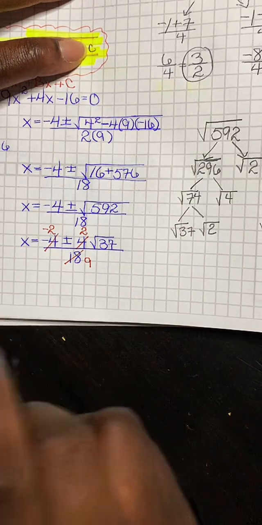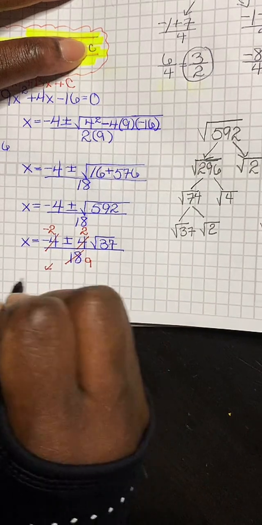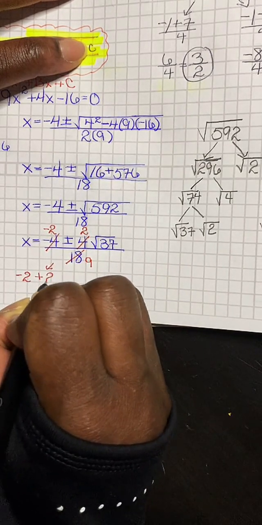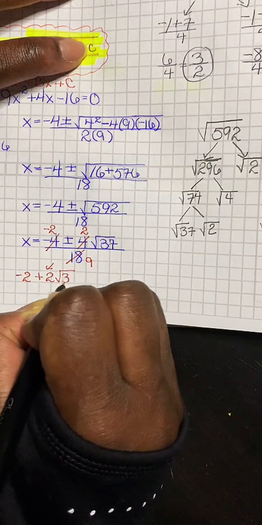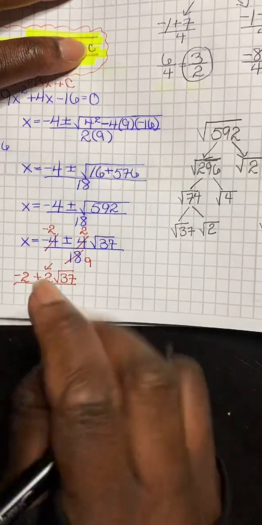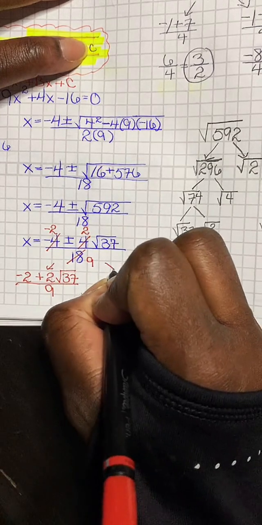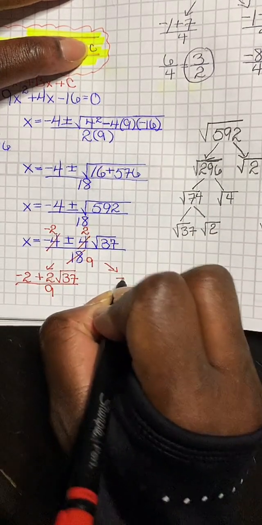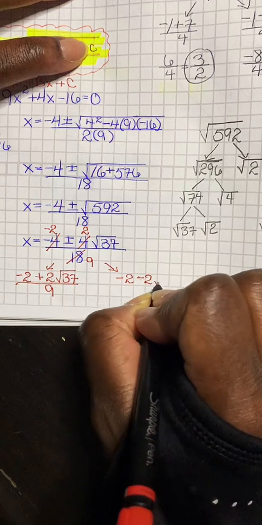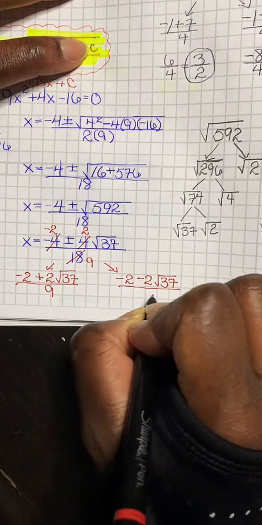Okay, so we have 2 answers. One answer will be negative 2 plus 2 square root of 37 over 9. And you can leave it like this. Okay, that's perfectly fine. Your other answer is negative 2 minus 2 square root of 37 over 9.